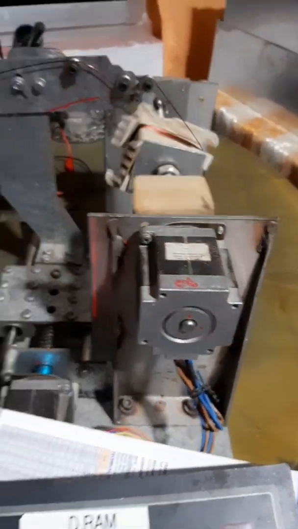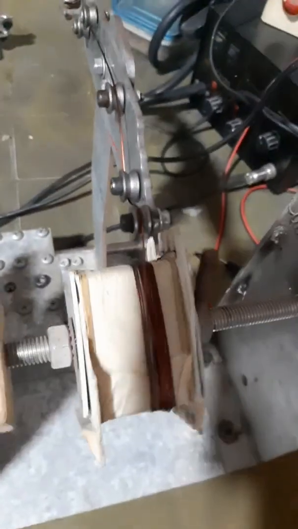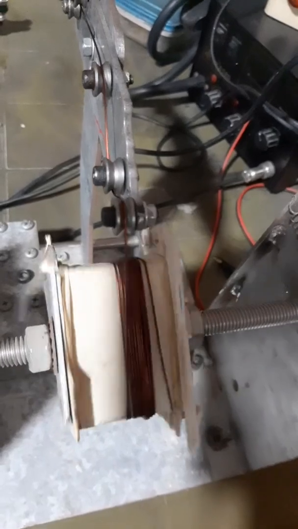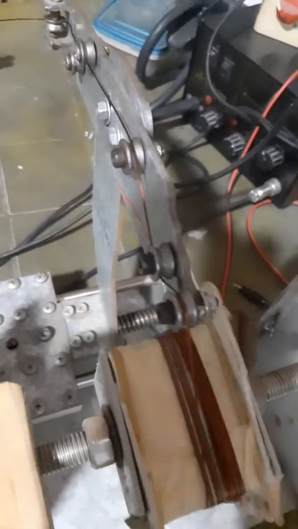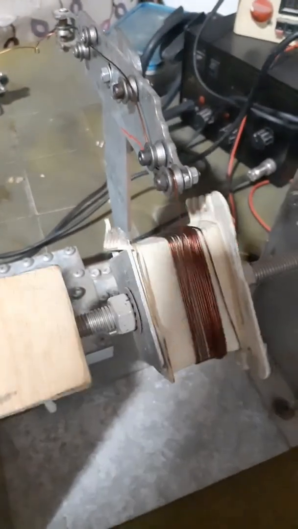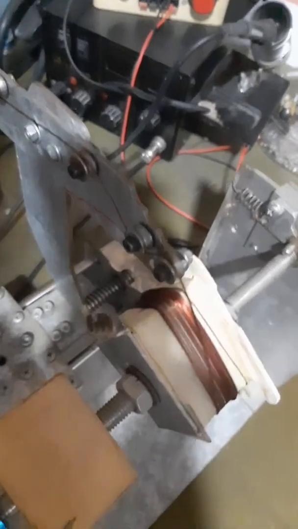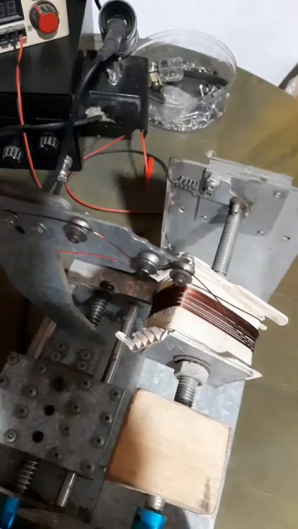So the machine has started and we can see the machine is going to turn the winding, and we can see how the machine will make the winding. For the example, I just made some winding here because I have limited wire.